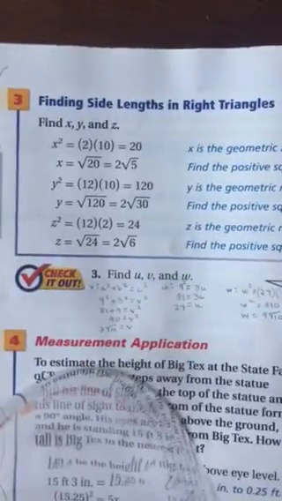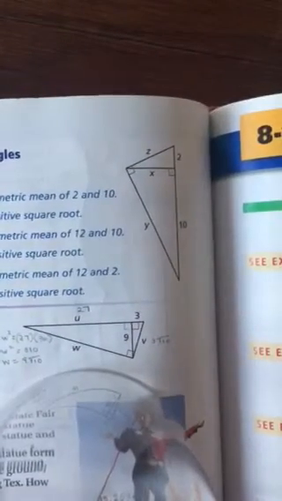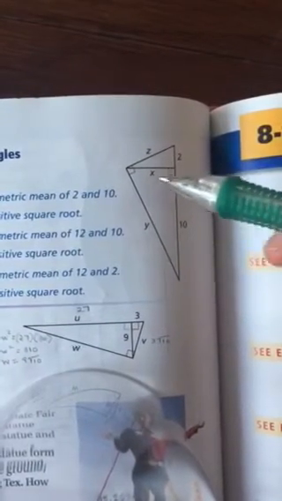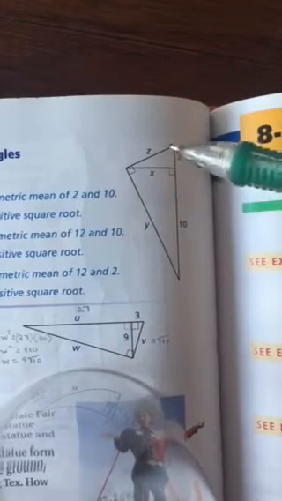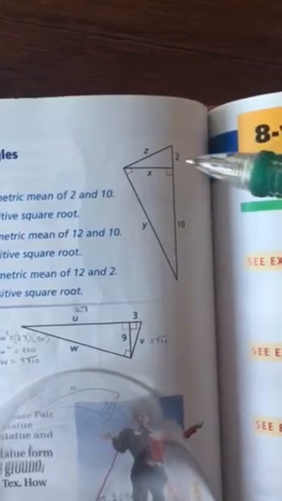So the problem asks us to find x, y, and z. Let's come over here and look at x, y, and z. We have x, which is our altitude. We have our big triangle, our medium-sized triangle, and our tiny triangle. And we're given a little bit of information. We're given the two segments of the hypotenuse.